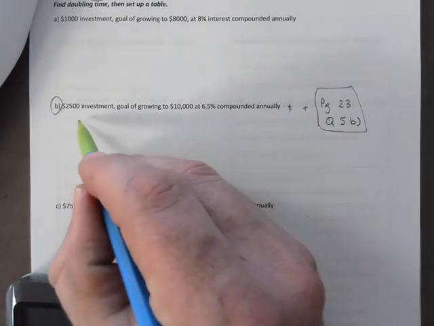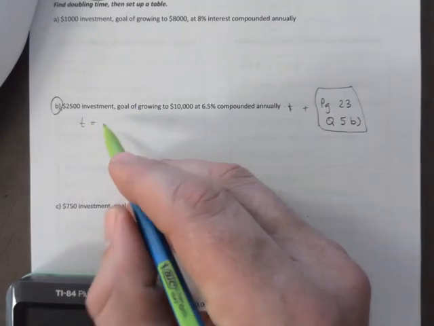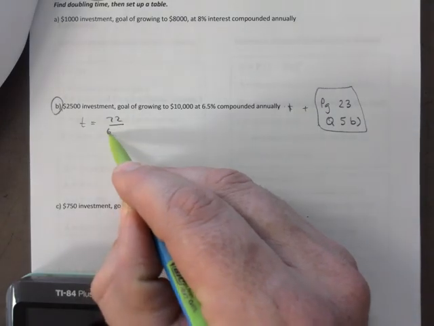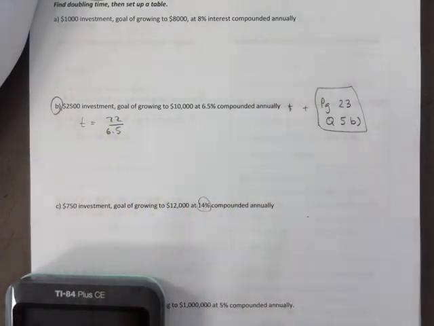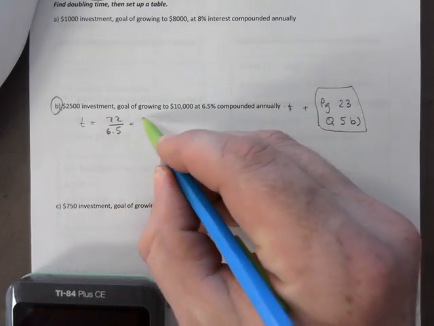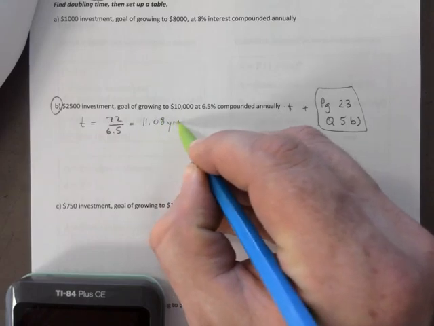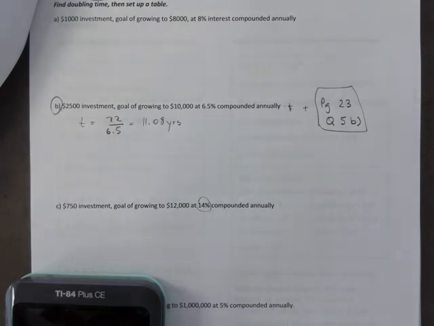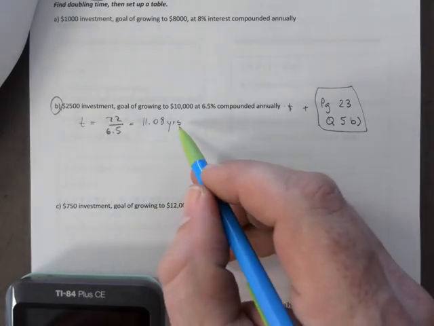So in this case, the doubling time using the rule of 72. So make sure when it says rule of 72, you should immediately know what's expected of you. This gives you 11.08 years. If they ever ask, we're on page 26, Andre, sorry. This is how long it takes to double.